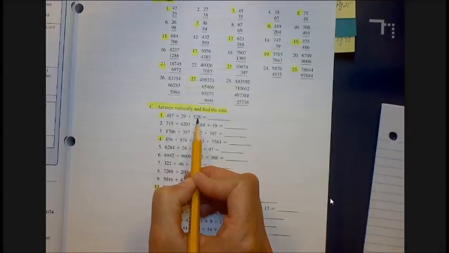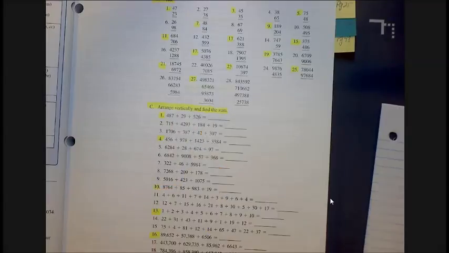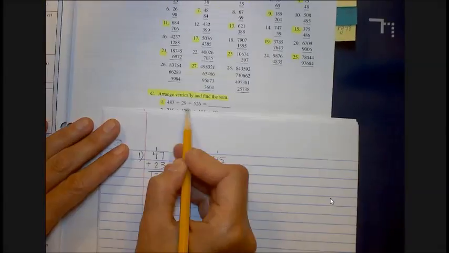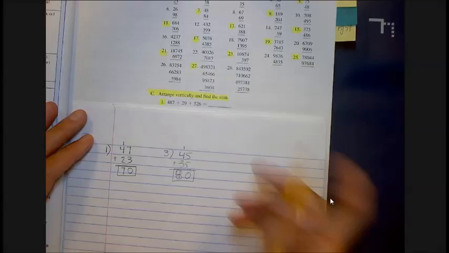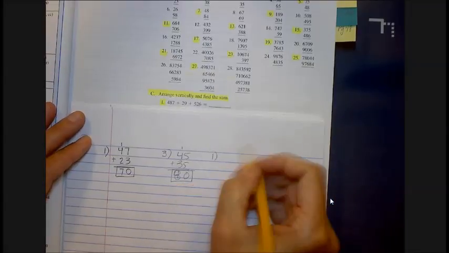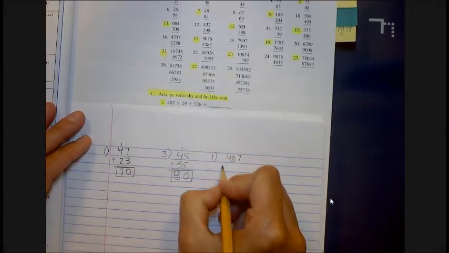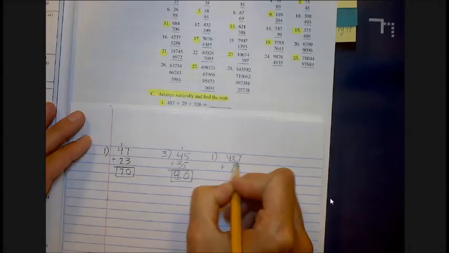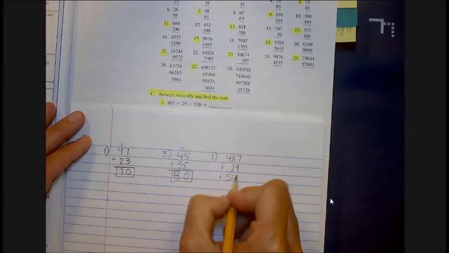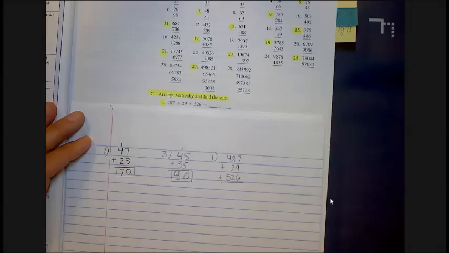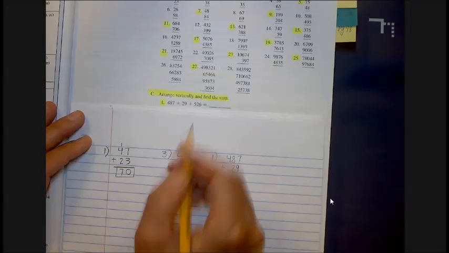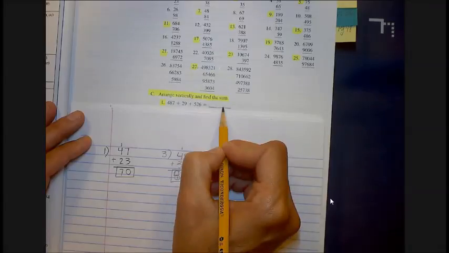What you're going to want to do when you see it written out horizontally like this is reorder these vertically. So I'm going to do number 1 for section C here. You want to go 487 plus 29, lining up the spots, plus 526, and then you can go ahead and add, okay? But again, if you wanted to do these on your calculator and punch them in and get the answer, I'm okay with that too.